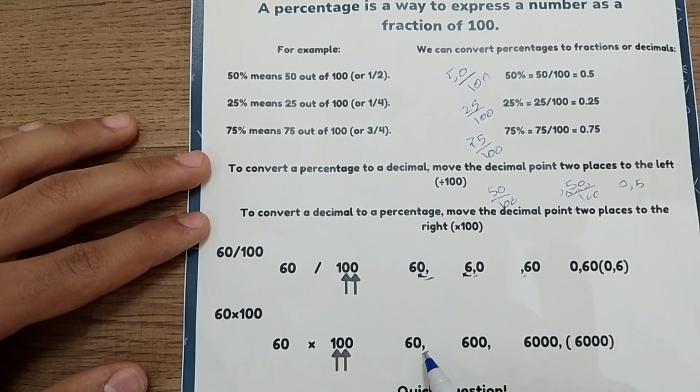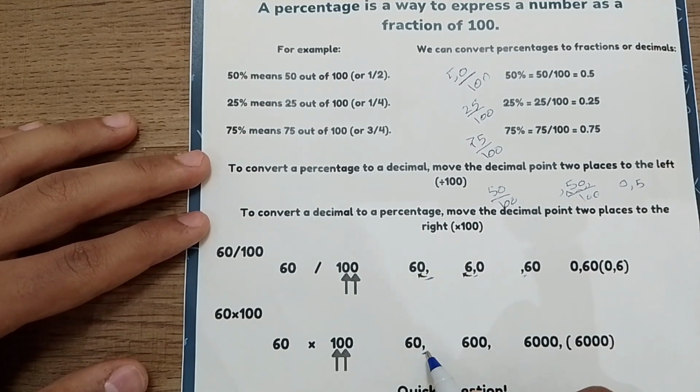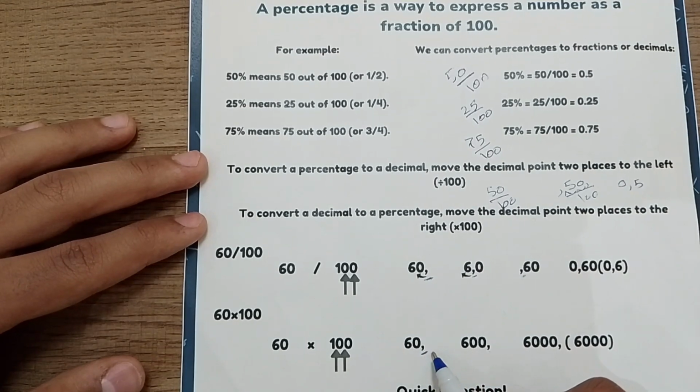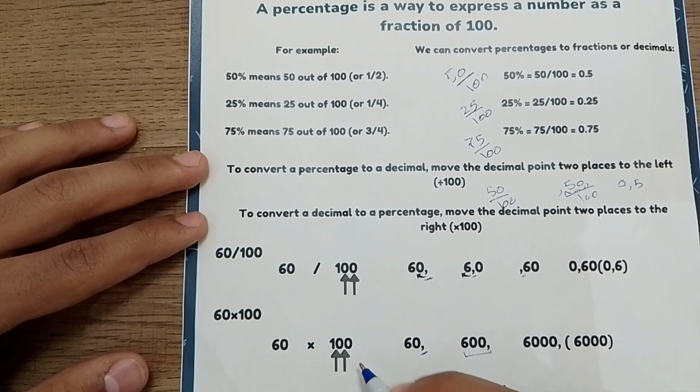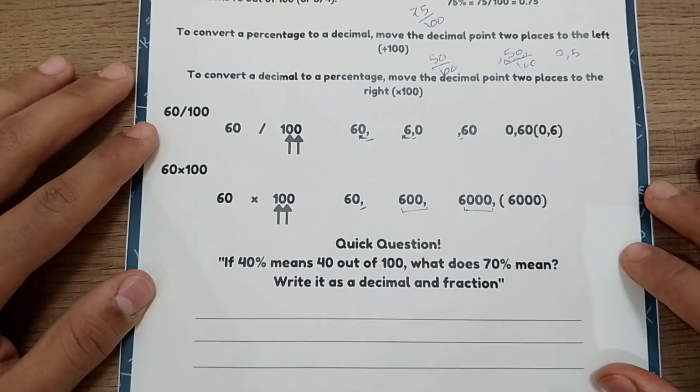It will be 600, and another movement to the right and add 0, it will be 6,000. So we have a quick question here.